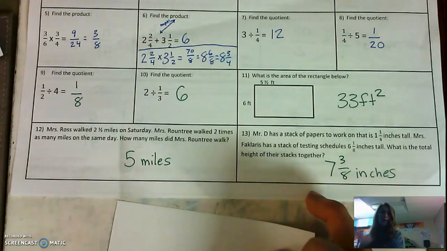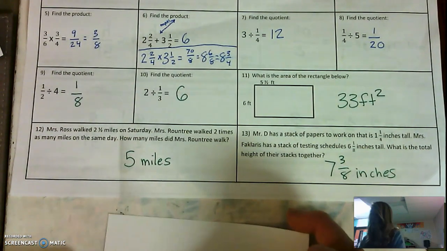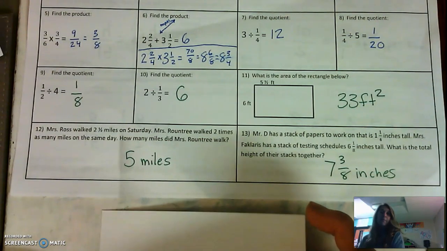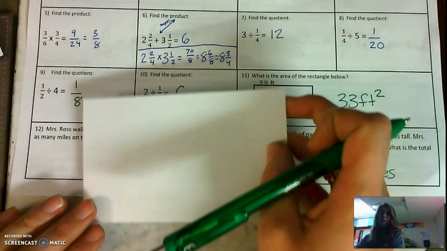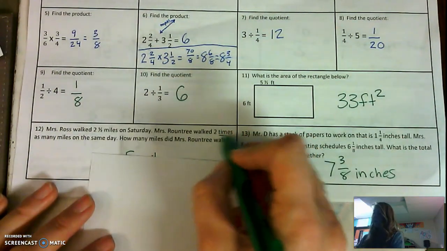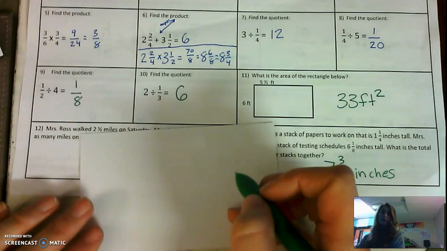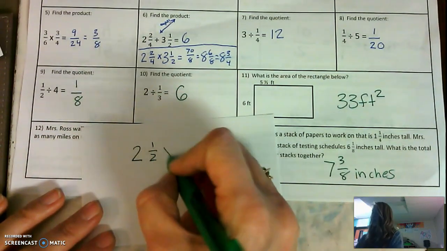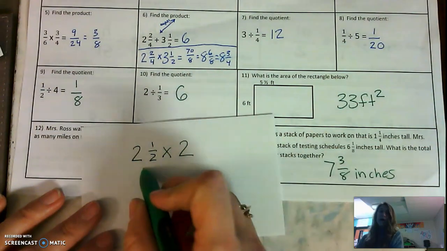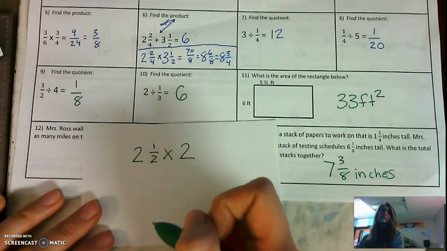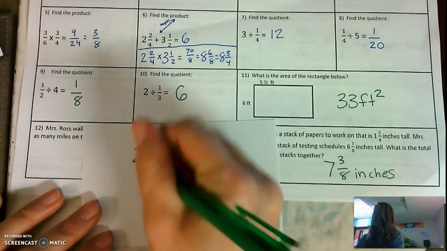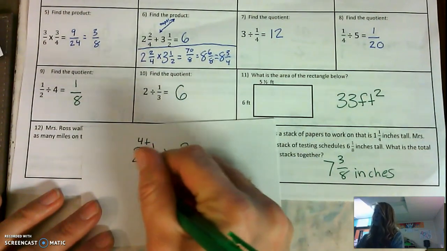Number 12 says, Miss Ross walked 2 1/2 miles on Saturday. Miss Roundtree walked 2 times as many miles on the same day. How many miles did Miss Roundtree walk? So it tells us right here that this is times. So we're going to take it and create the equation 2 1/2 times 2. I have to once again get mad. Multiply, add, denominator, what? 2 times 2 is 4, plus 1 is 5.